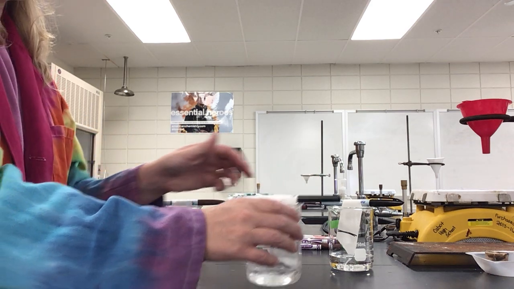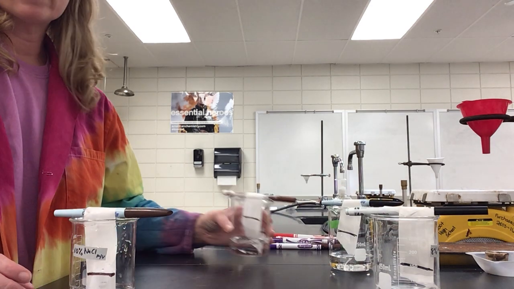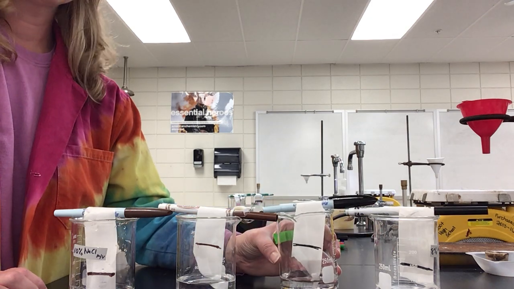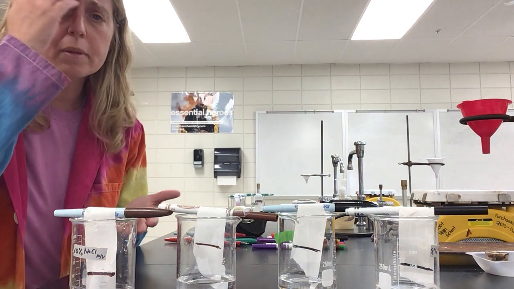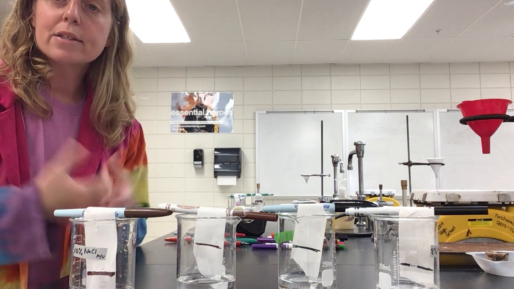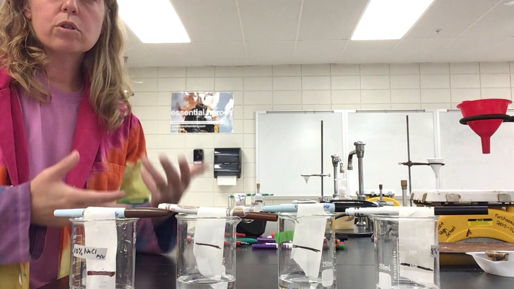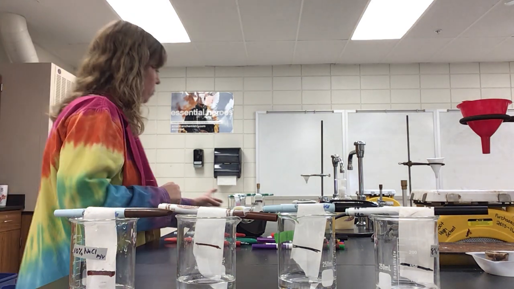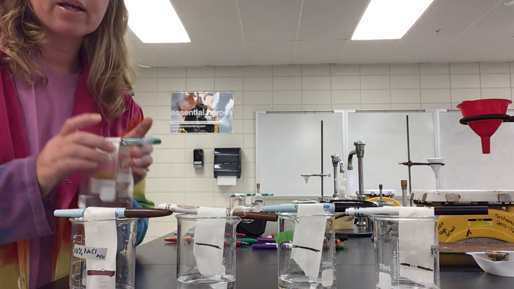Now let me line these up so you can see them, okay. All right. So now you can see it's traveling up like so, and then as the water is traveling up, it's going to pull those mixtures apart and separate them into their component colors, okay? So you'll just watch. Now, I've done this a little earlier to show you. See how you can already see this one's starting to separate.